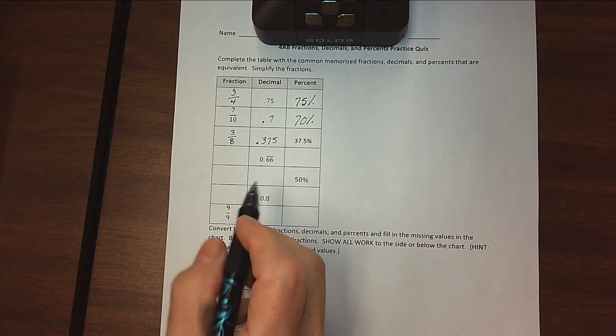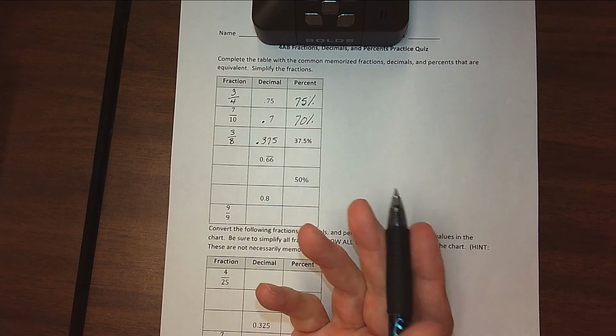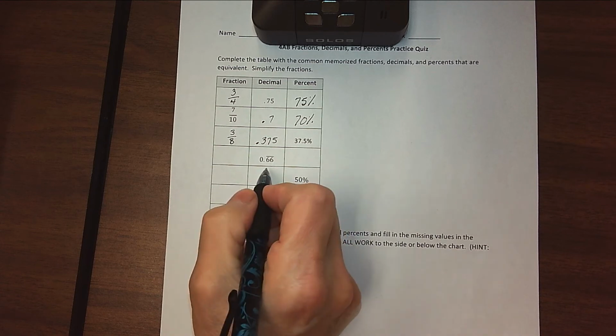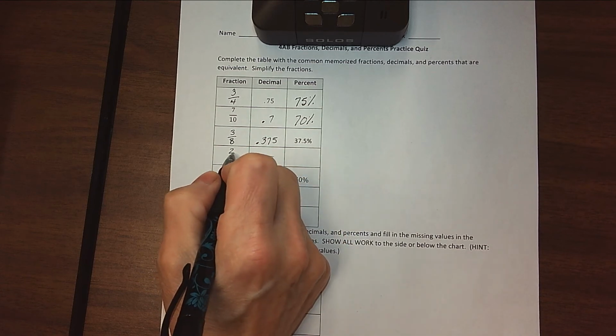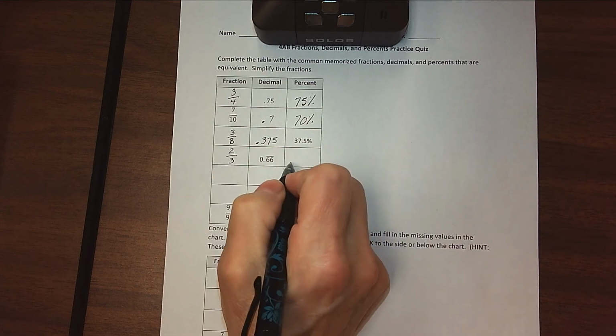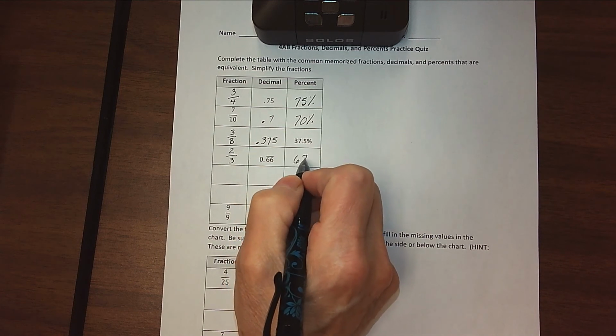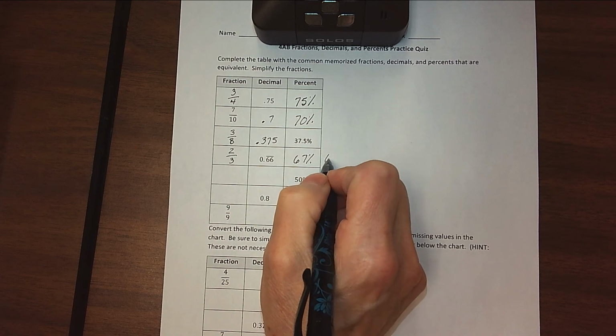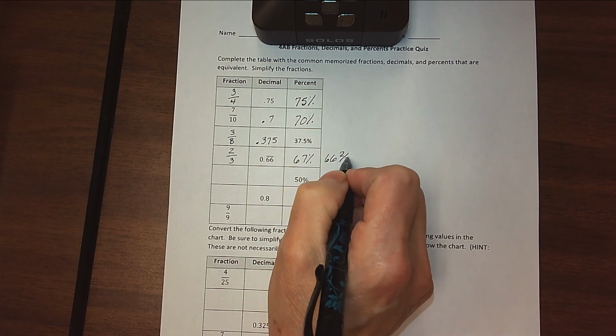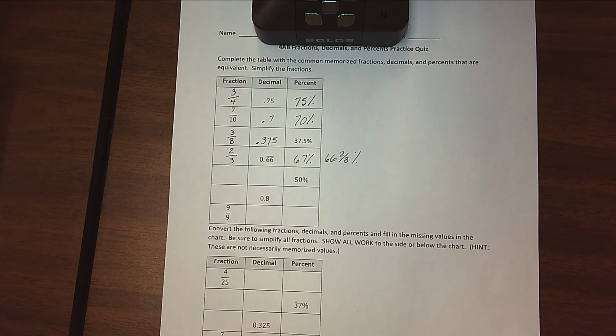66 2/3% repeating, I know that that's got to be the thirds. The thirds are the ones that repeat. This is pretty high, so this is 2/3 instead of 1/3, so 2/3 there. And then we can write 67%, we can round it. We could write 66 2/3%. We could also write it that way.